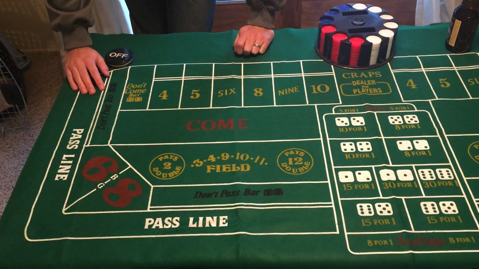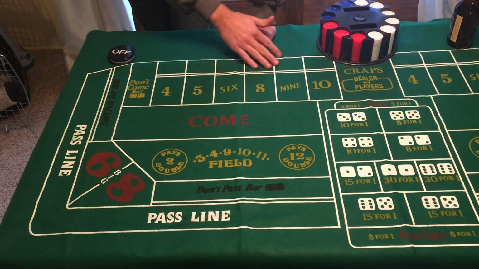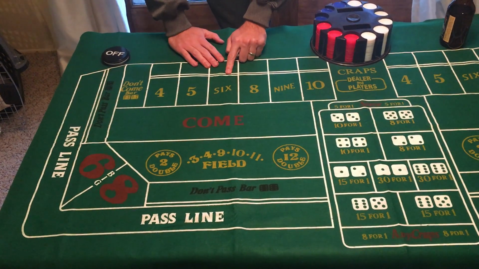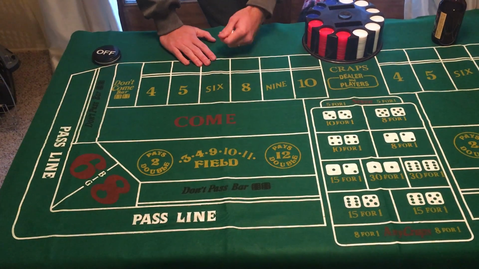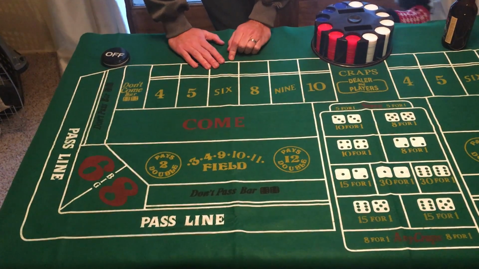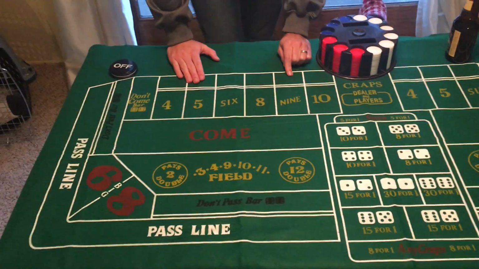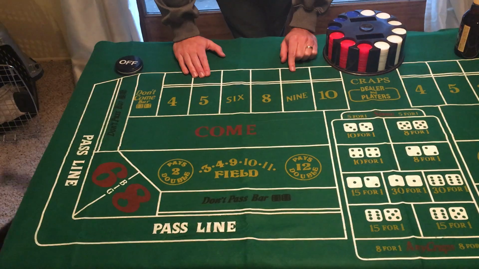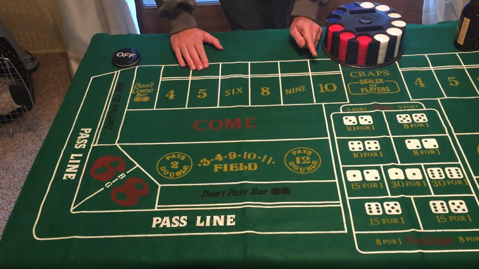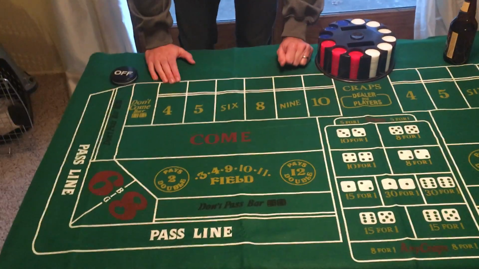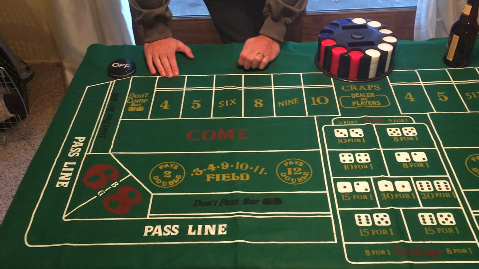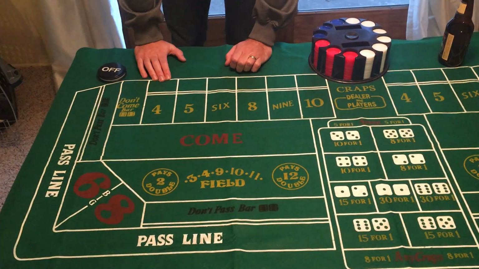Other than that, we've got a couple other things going on here. We have all the numbers that you can bet on, 4, 5, 6, 8, 9, 10. When you play 6 or 8, you are going to be playing in increments of $6. Every $6 you bet will pay you $7 on the number. Then you have 5 and 9. You bet on in increments of $5 on these two numbers, and $5 pays you $7. And then last but not least, you have the 4 and 10. You will bet in increments of $5 on these two numbers as well, and it pays you $9 for every $5 that is bet.